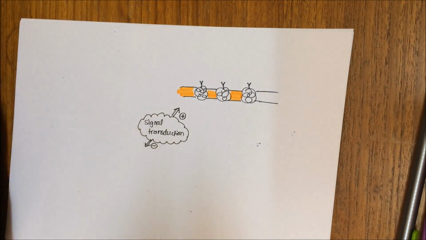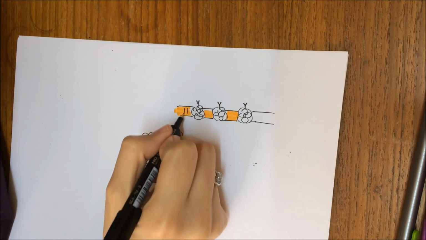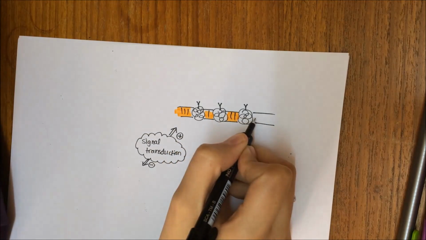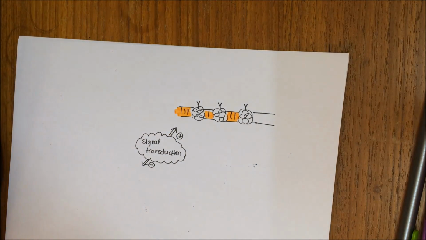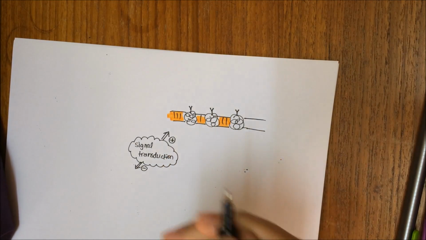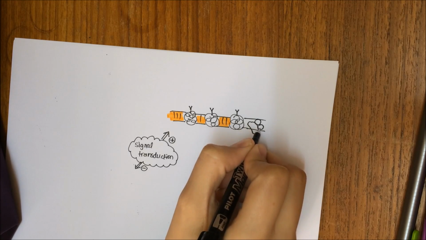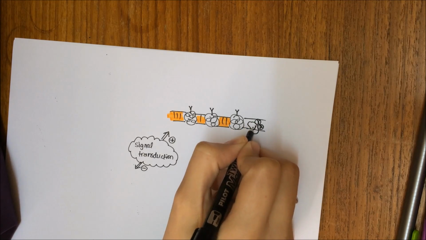Okay? Now, if this was a certain cell, this is the lipid bilayer, and these are the receptors on the surface of the cell. If this was a G protein coupled receptor, for example, and here we have the alpha, the beta, and the gamma subunits.